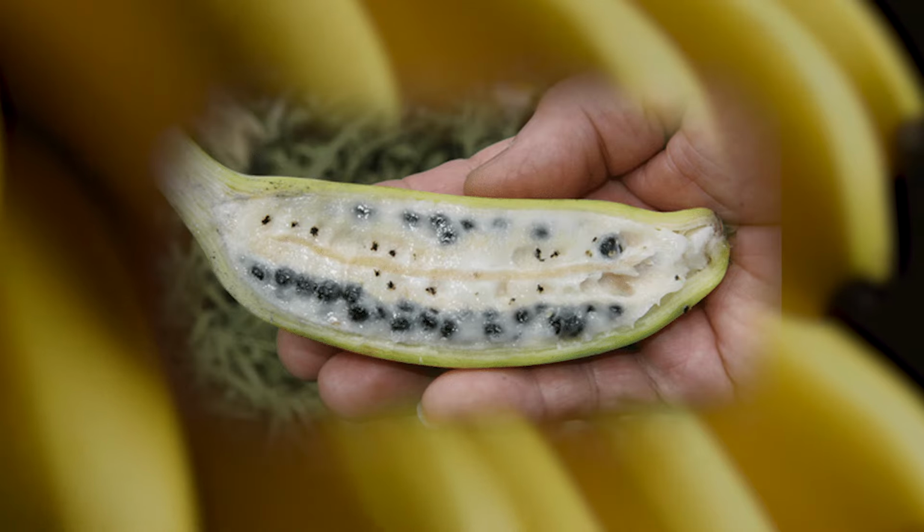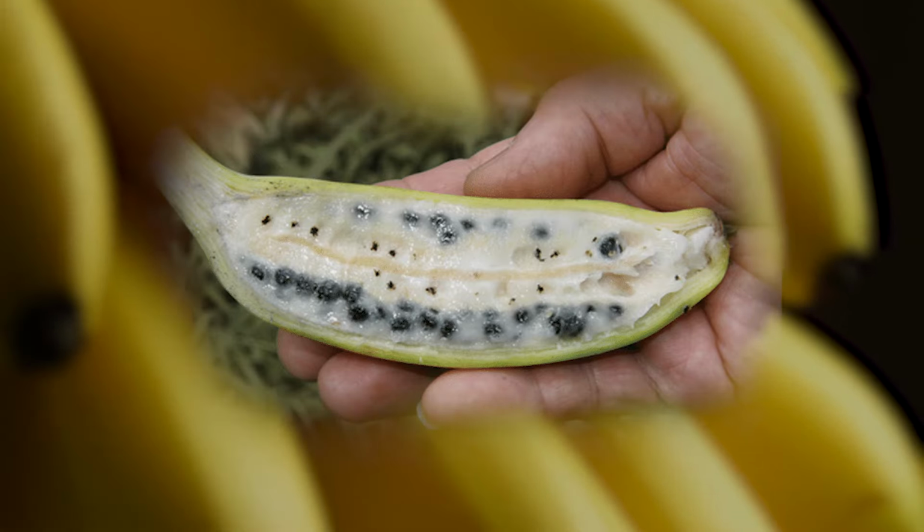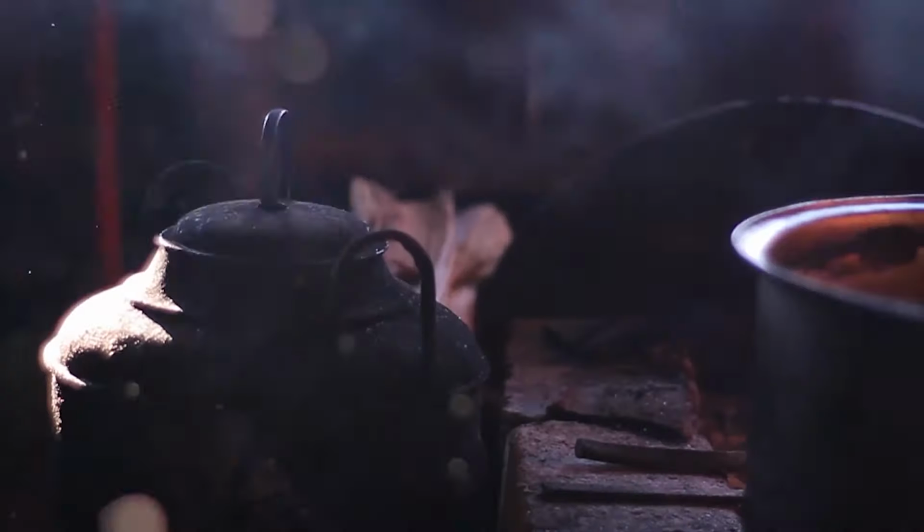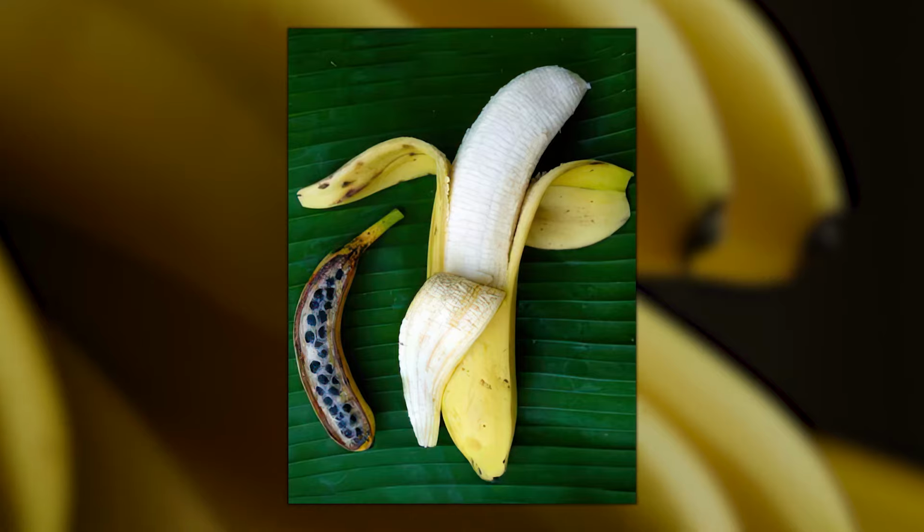Take the banana, for example. It used to have hard seeds, so many of them that it rendered the fruit inedible, as it were. However, it's believed to have been used in cooking and cultivated for that reason.